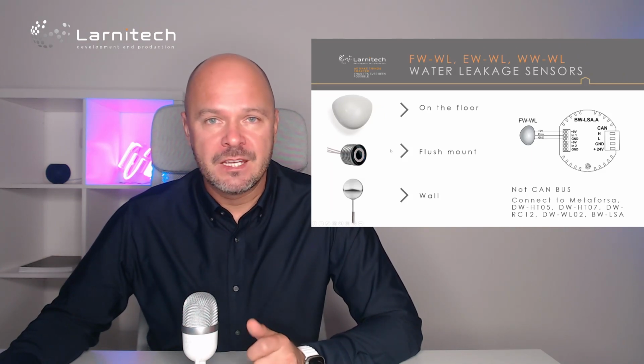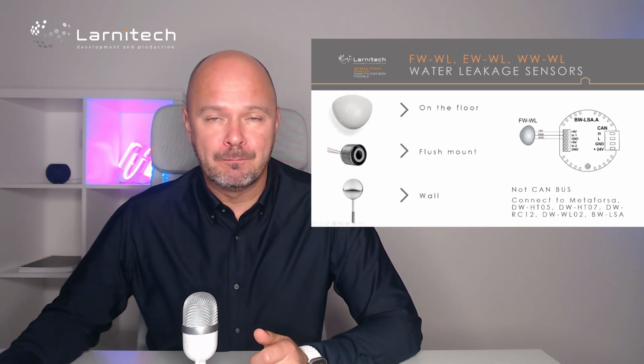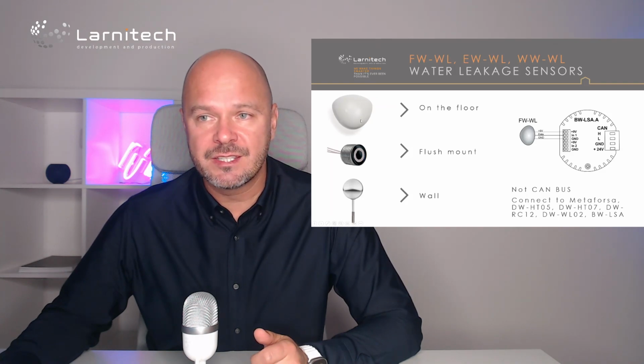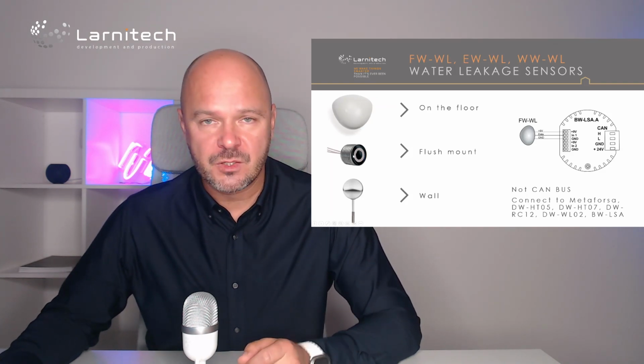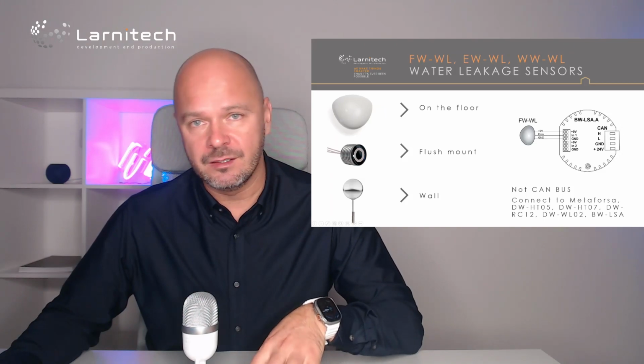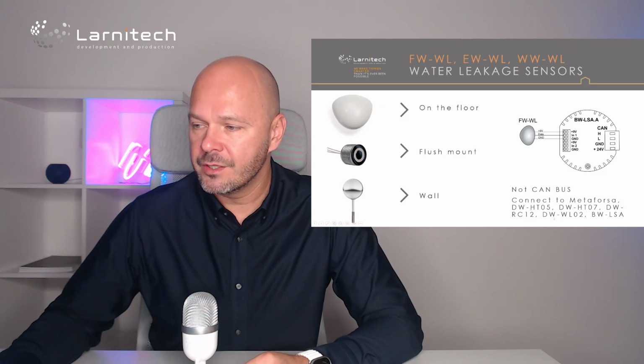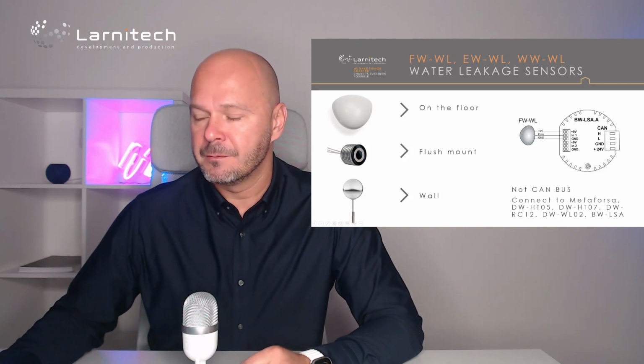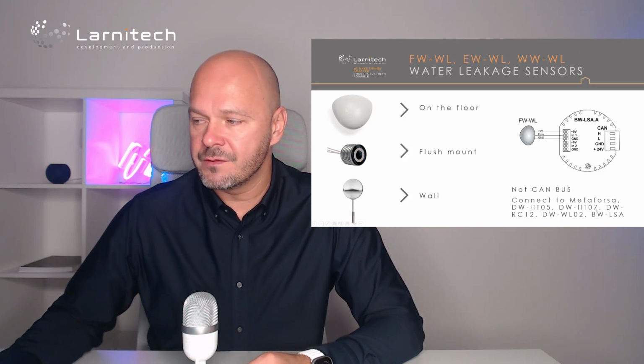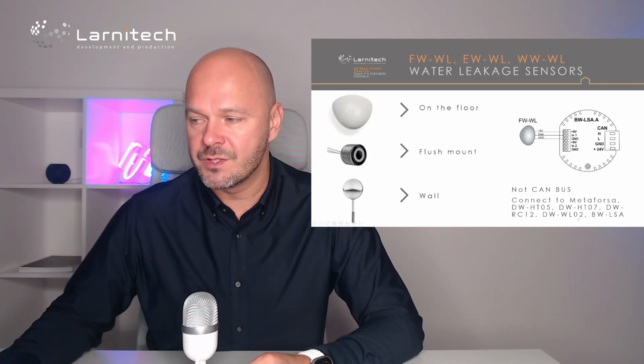Another thing is that they are addressable, so you can connect up to 16 to one WL02 controller. Okay, so here is where you can connect. You can connect to HT0507, Metaforsa, RS12, RC12, WL02 and LSA. And WL02 is the only one that supports addressing up to 16.